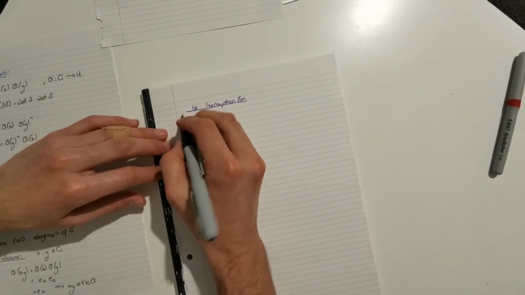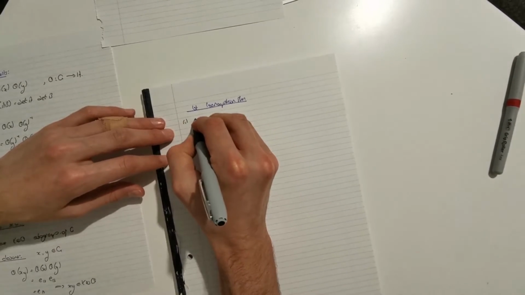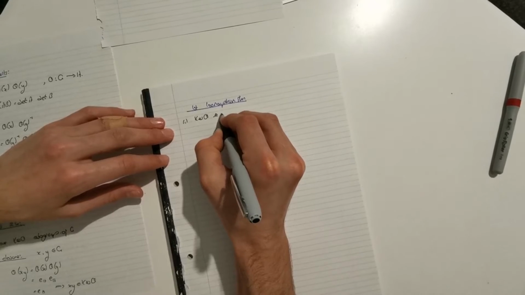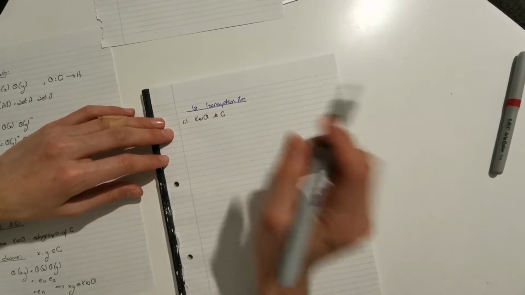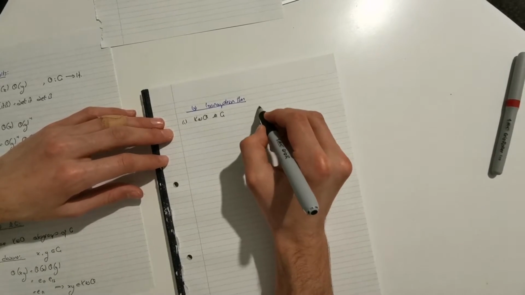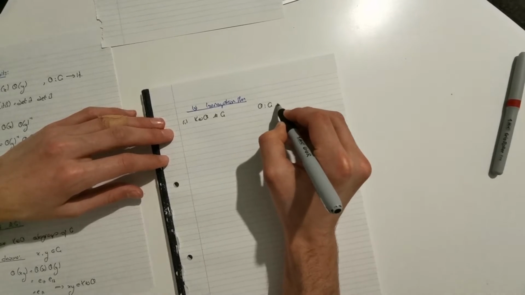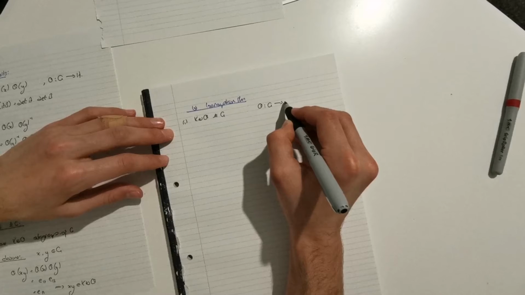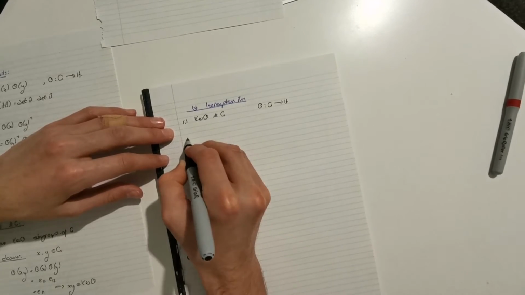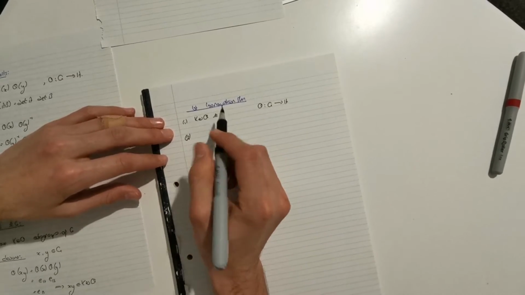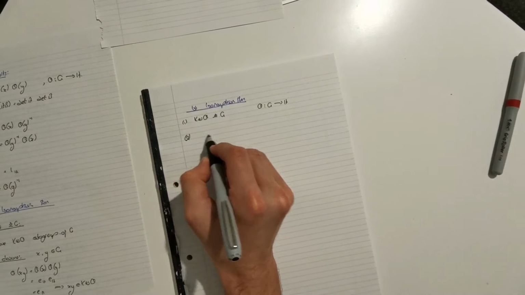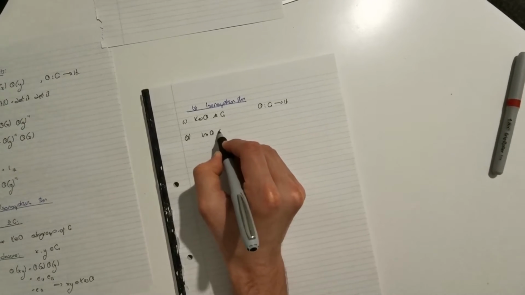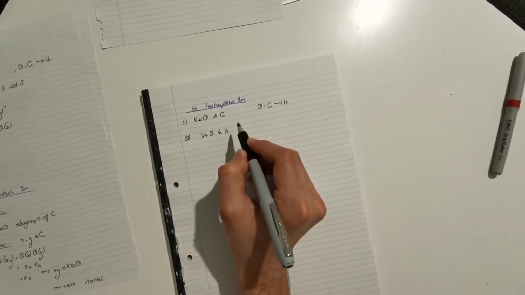The first one is that the kernel of theta is a normal subgroup of G, where we define theta as a homomorphism from G to H. And the second important result is that the image of theta is a subgroup of H.